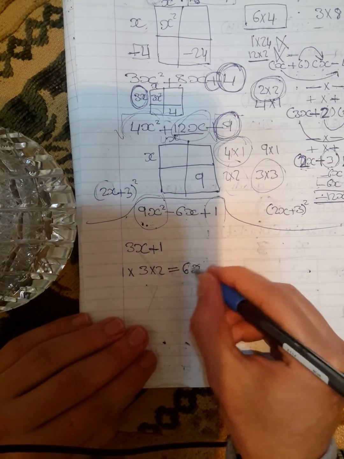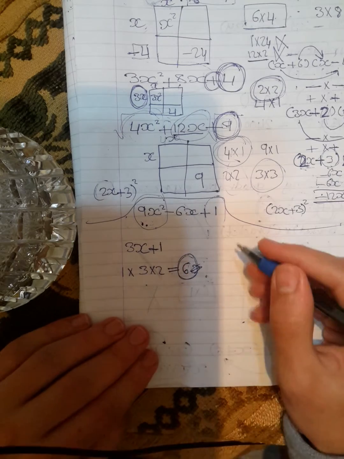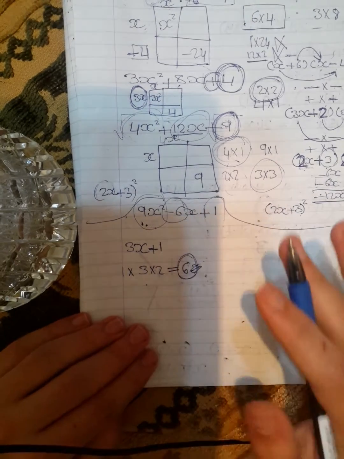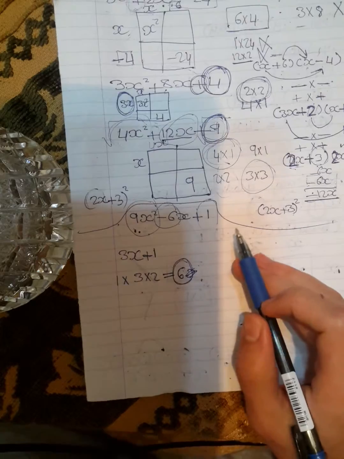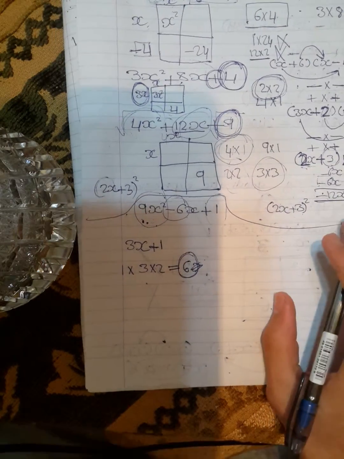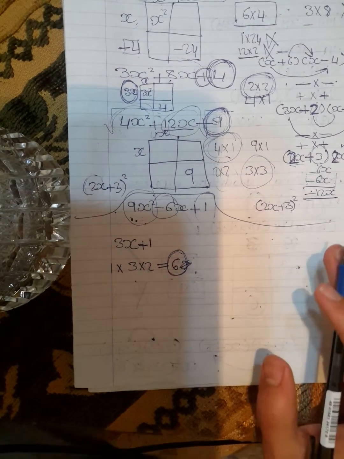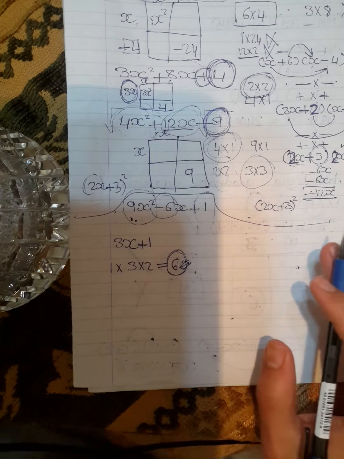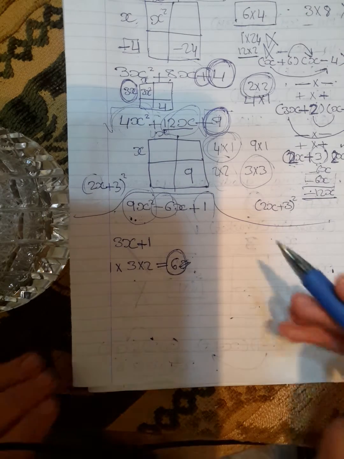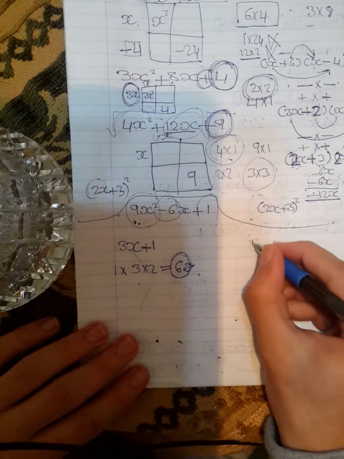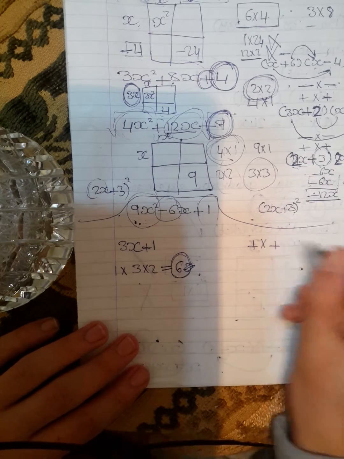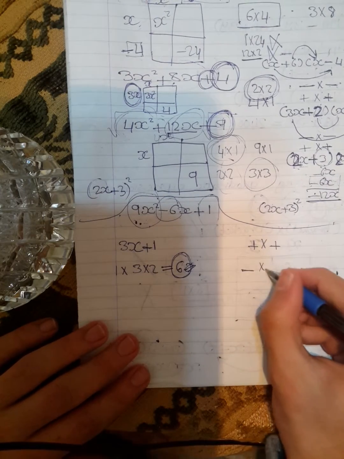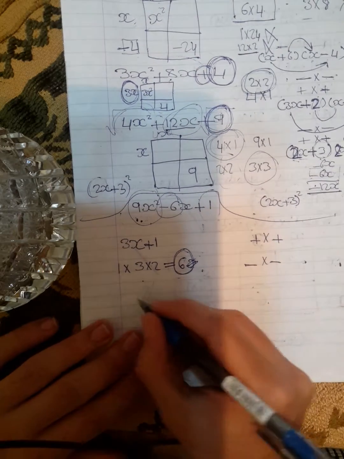But this is a positive 6, not a negative 6. I want a negative 6. So I recognize that this is a power of 2 bracket, but I am not sticking with the plus times plus. It can be a minus times minus. So let's check this out.